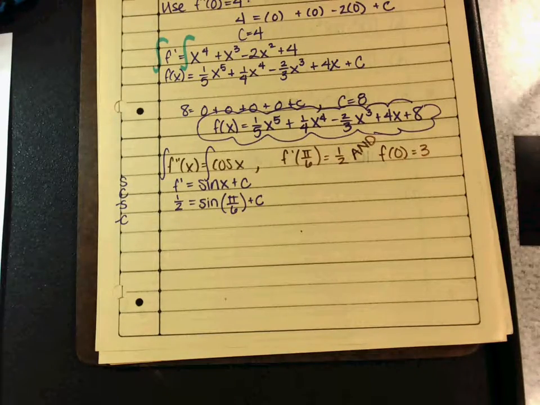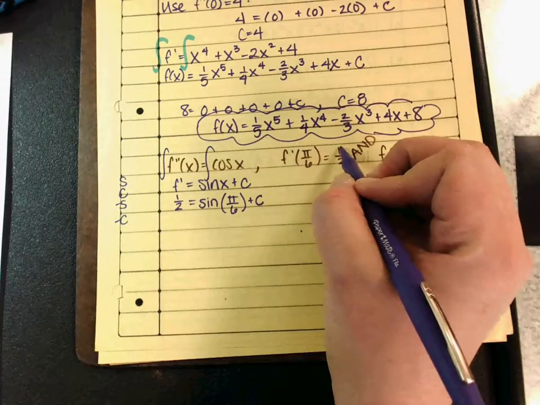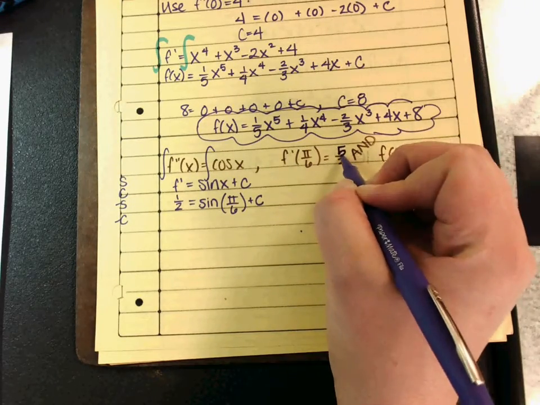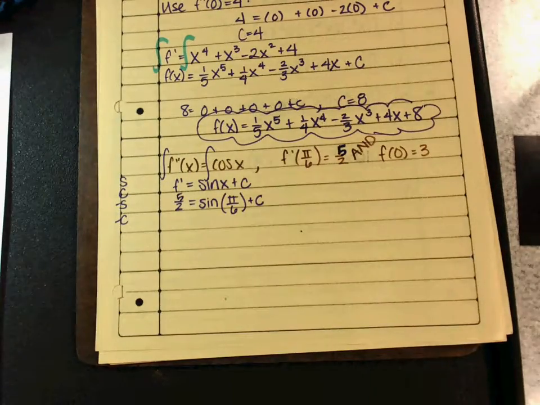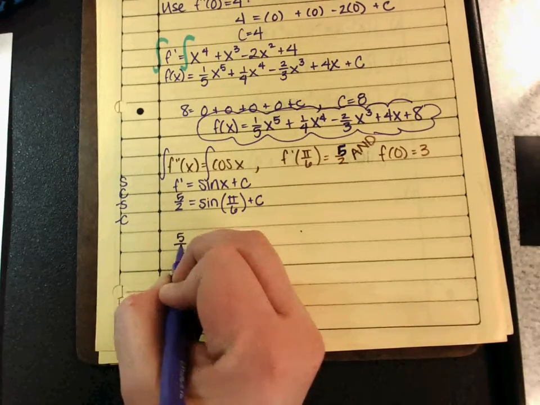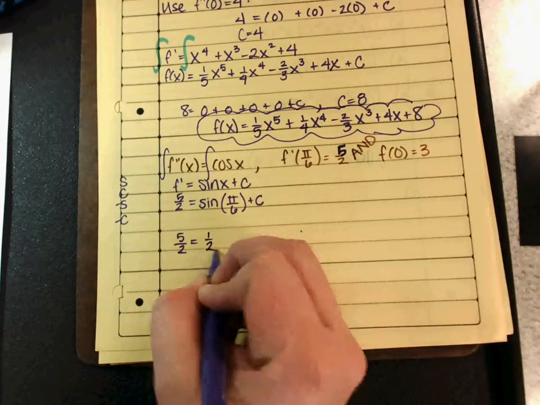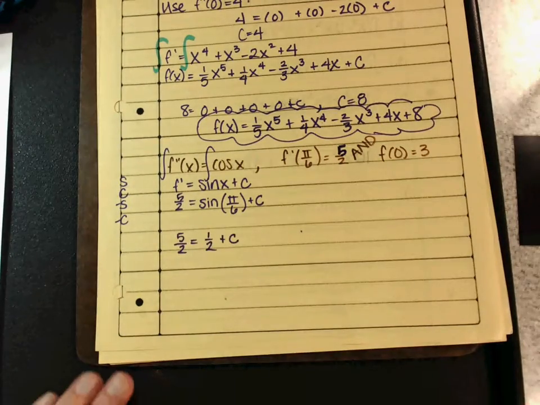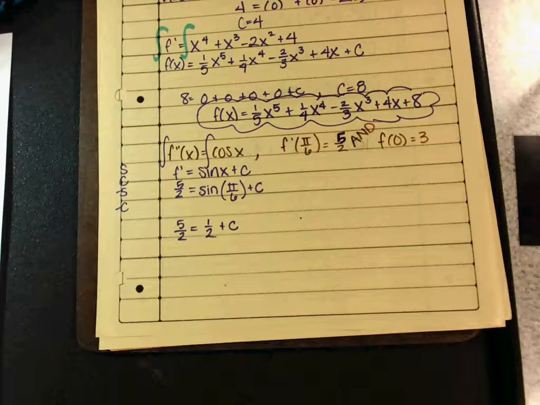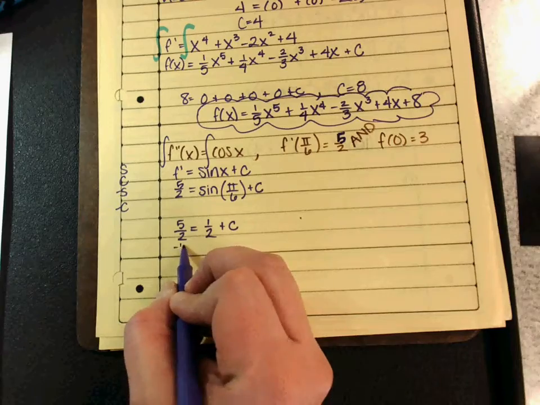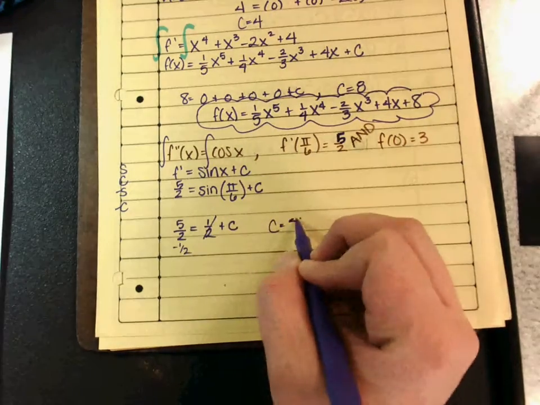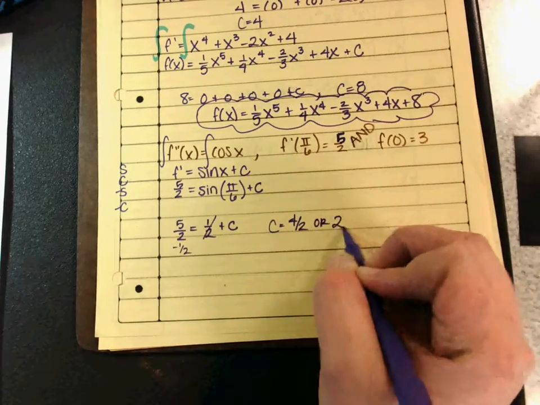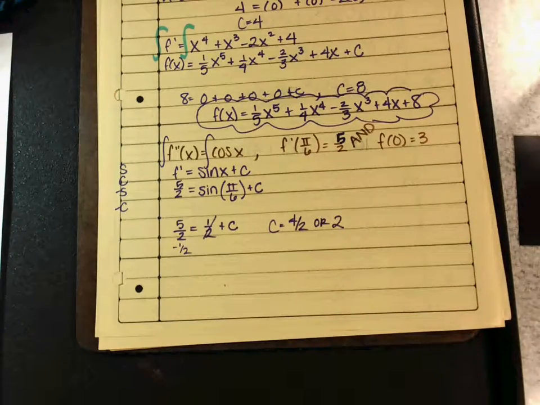1/2. Crap, I think this was a 5/2. I must have written it down wrong, sorry. Okay, so change this to a 5/2. My bad. Okay, so it'd be 5/2 equals 1/2 plus c. And then to get c by itself, what do I do with my 1/2? Subtract. So I do minus 1/2. What is 5/2 minus 1/2? 4/2, which is 2.